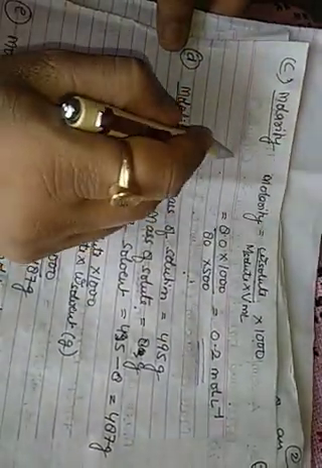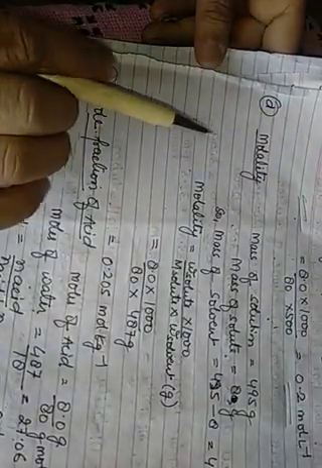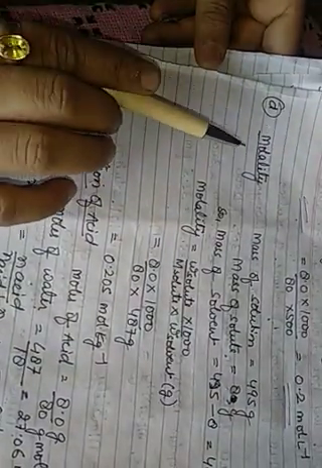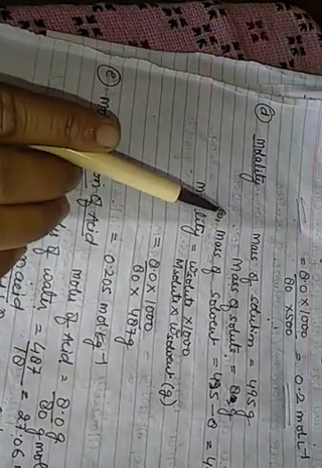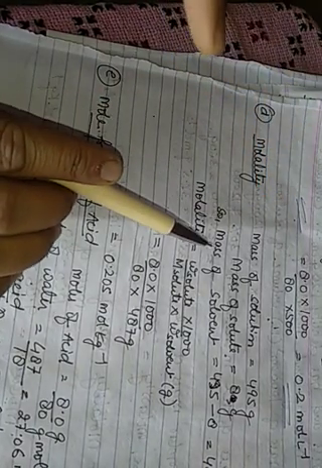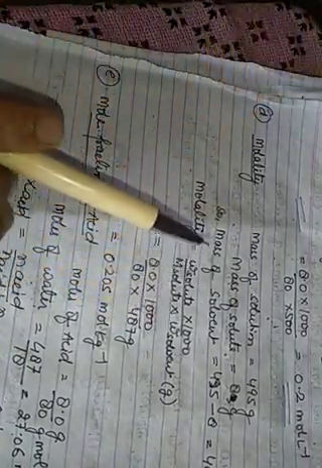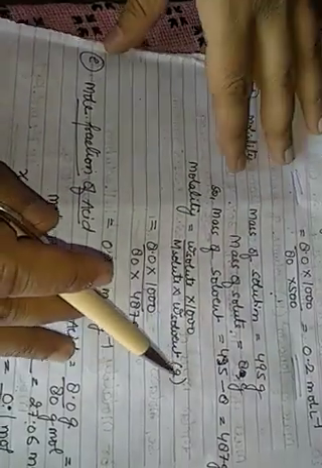This is the easy way to calculate the molarity, but students get confused in case of molality. In molality, we are not expressing the concentration in terms of liter of the solution. We are expressing it in mass of the solvent. So first we have to calculate the mass of the solvent.